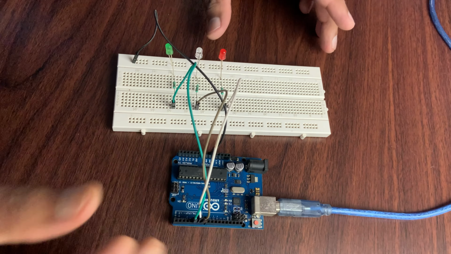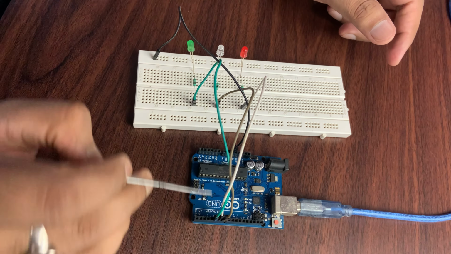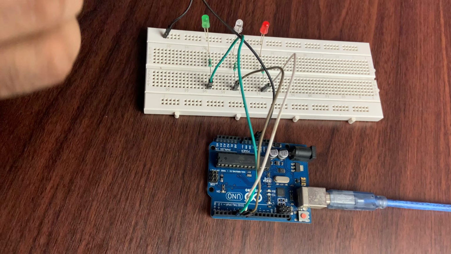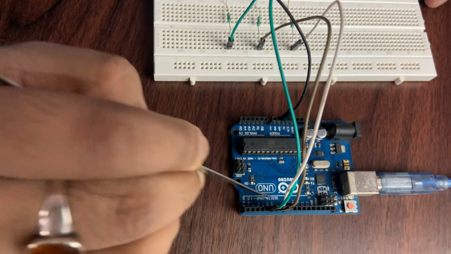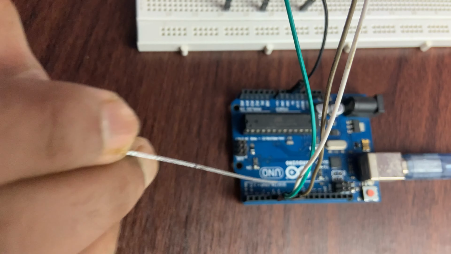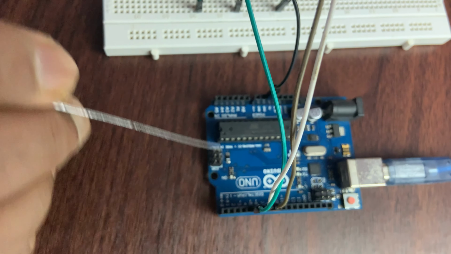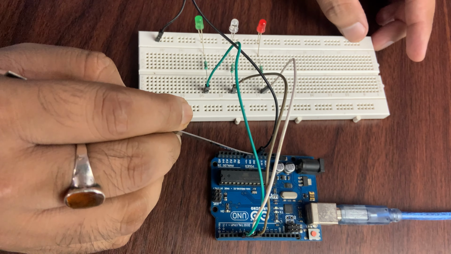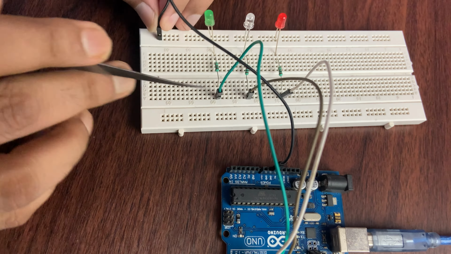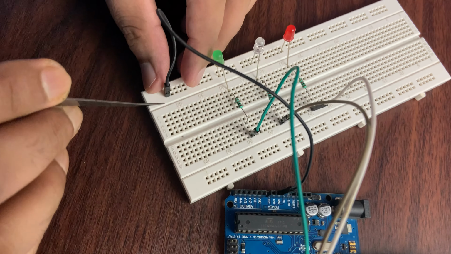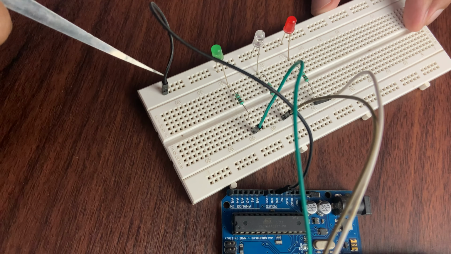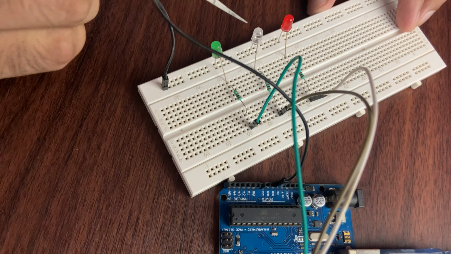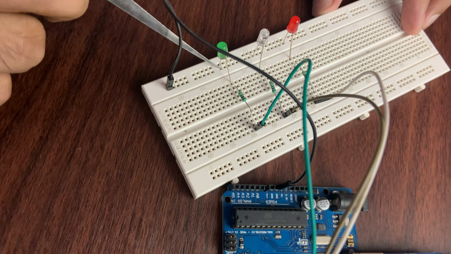So guys, I'm done with the wiring. Let me explain how it has been connected. Here you can see pins 5, 6, 7, the green, white and gray cables. These I have connected to the LEDs. And the other one is the ground. I have connected the ground here, so that I can supply the ground to all the LEDs at once, in a single wire.